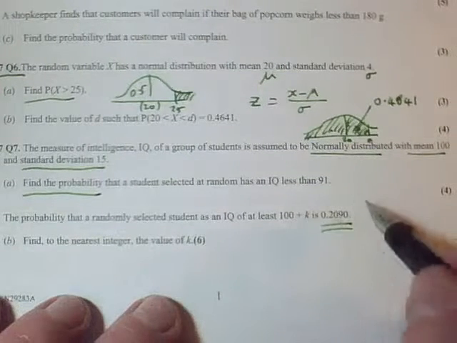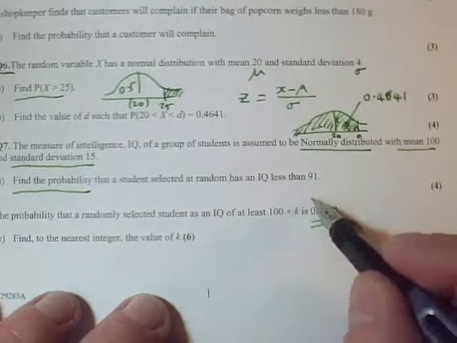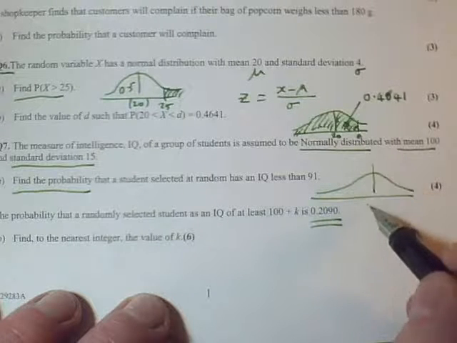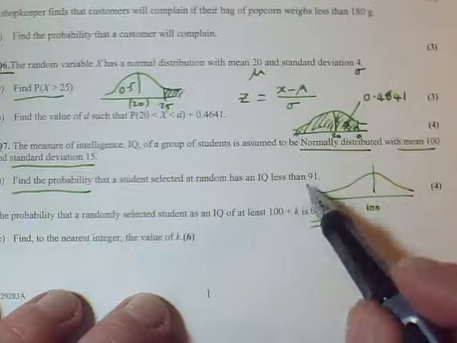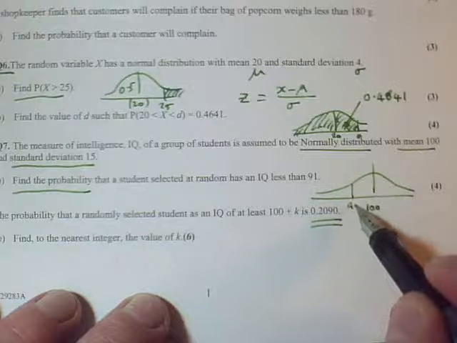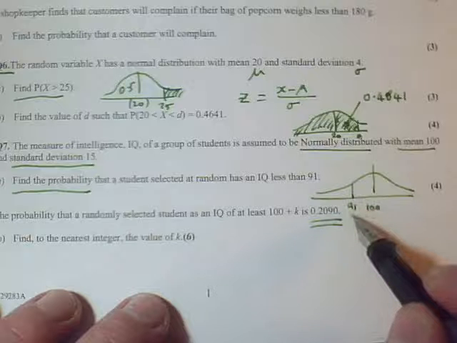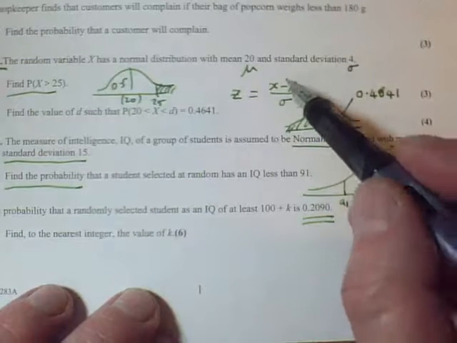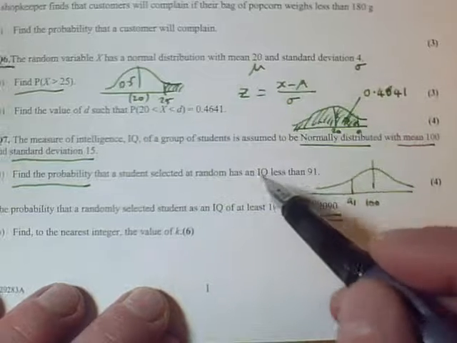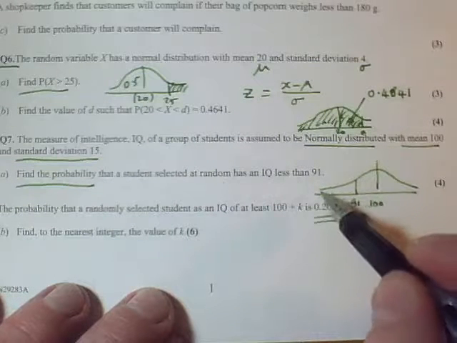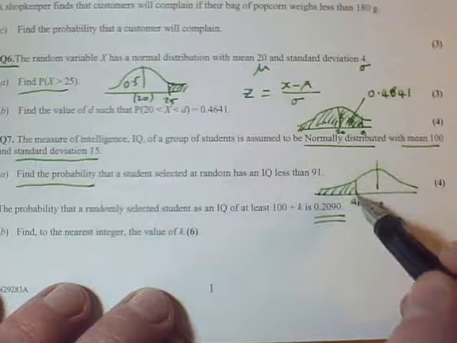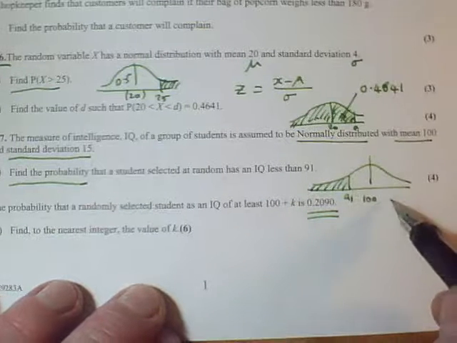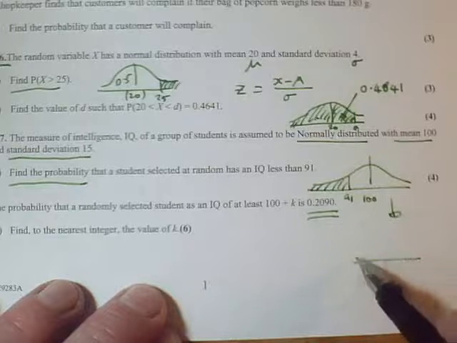So for the forwards one, you obviously need a proper picture. We've got a mean of 100, we've got a value of 91, we need to find the z value associated with that, so you standardize. The standardization formula from the previous question is here, and we want the probability of being on that side of the z value. So you can see that you've got a negative z value, so what you'll need to do is think about the flipped diagram.